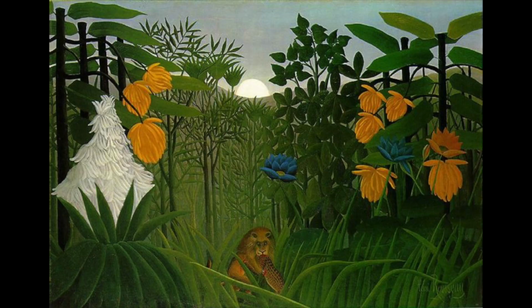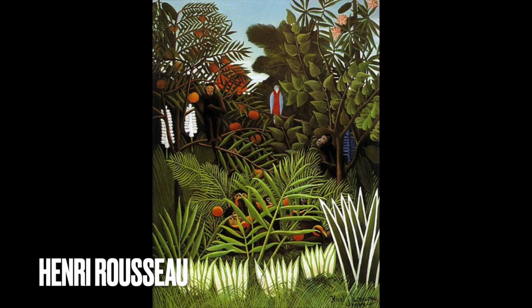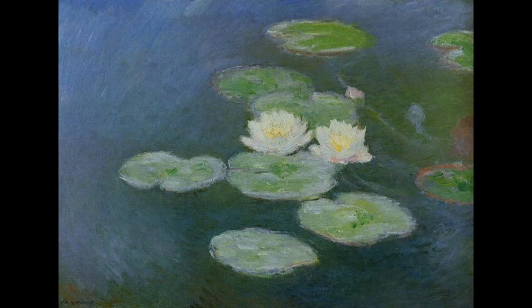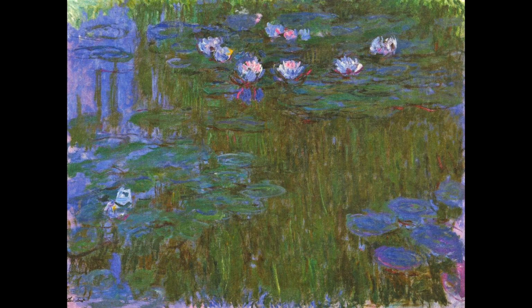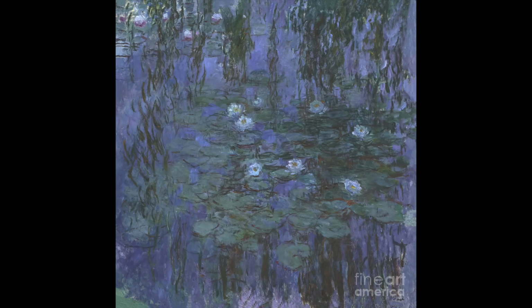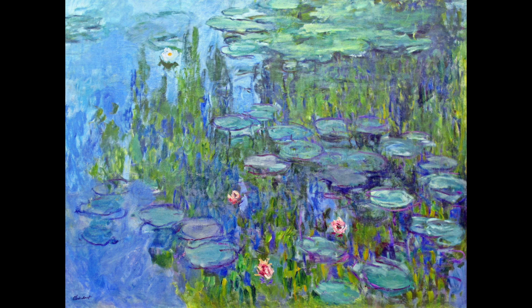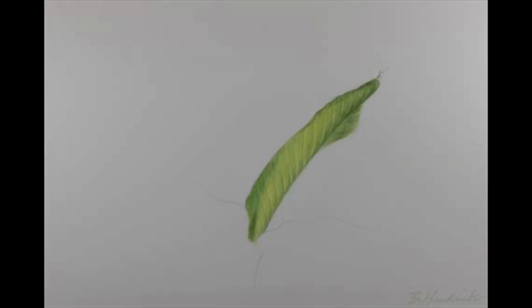Rousseau, I love, but that's a whole different kind of thing. More fantastical, magic realism. Even the water lilies, these are botanicals. We don't think of them as that, but they are. They are paintings of wildlife that he studied closely. So there's just so many cool things you could do. I wish I had even more objects. I think I'm going to make it my goal to get a collection.